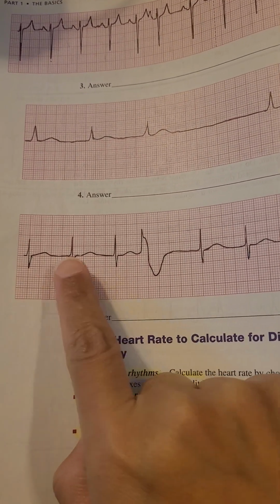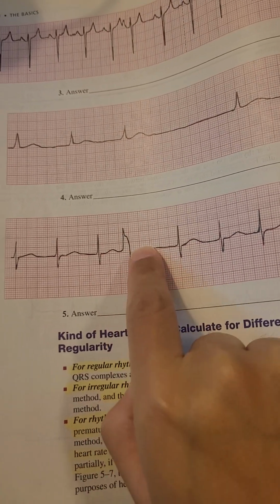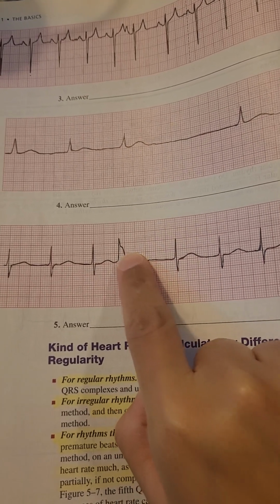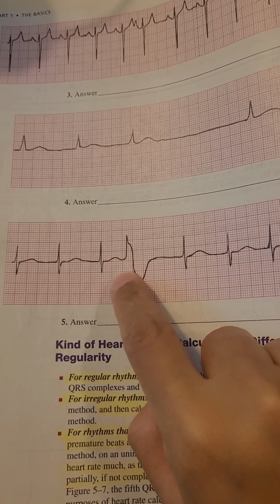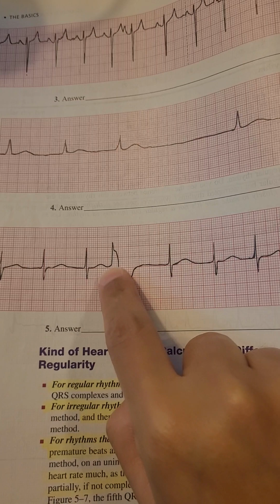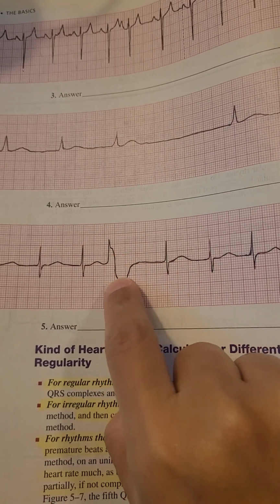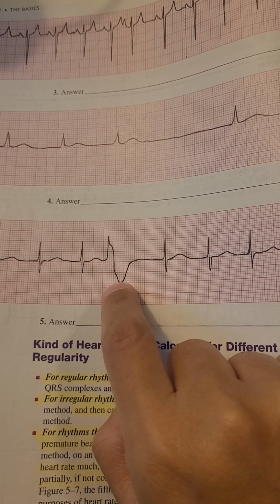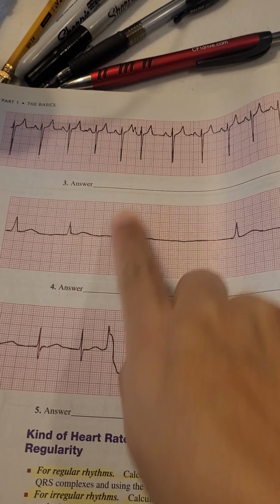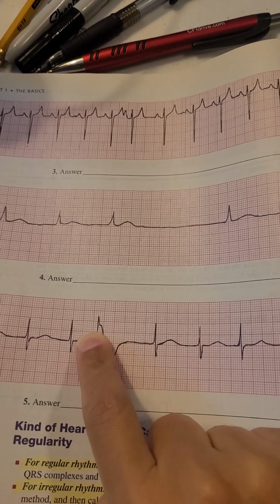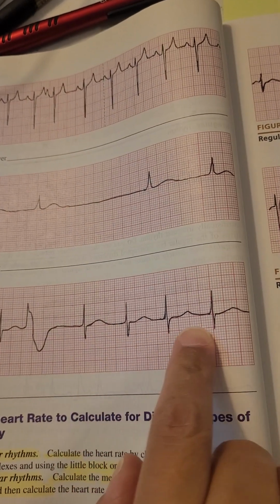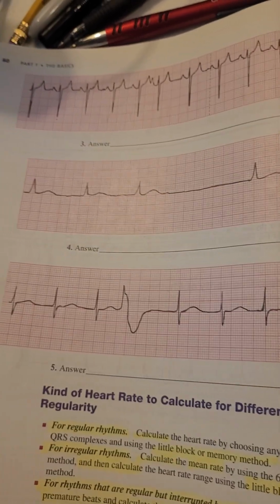This one, regular with a PVC. This is a little scarier than the regular PAC that we talked about, the premature beat. This one's also a premature beat, but anytime or most times when a beat is wide and bizarre, it's coming from the ventricle, so this one's a little scarier than the regular PAC. A PAC is a thin premature beat. A PVC is a wide beat that's coming from the ventricles, and the rest looks like it's marching out regular. So regular but interrupted.